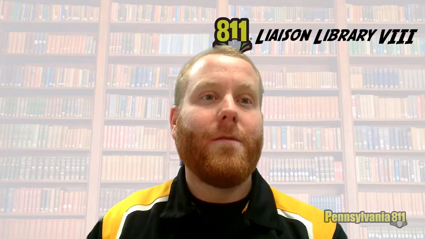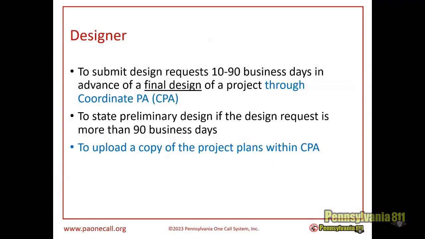So let me jump back over to my obligations for our engineers, just to give you a little snapshot of these. By now, hopefully, you know all design notifications must be submitted through Coordinate PA, both preliminary and final design tickets. All the project plans are uploaded into Coordinate PA.